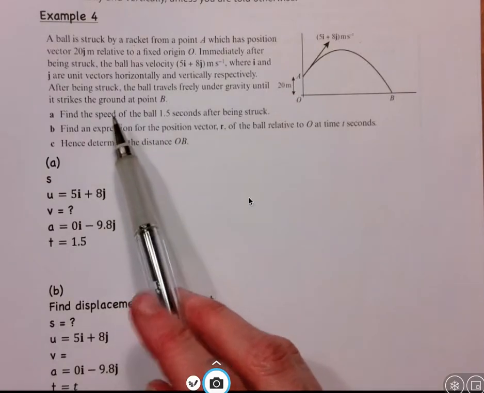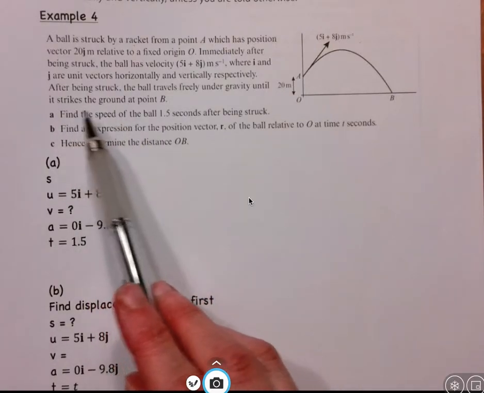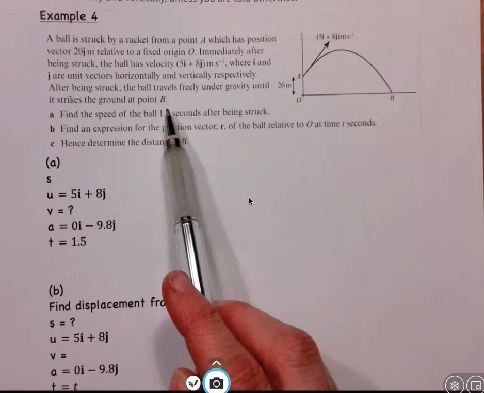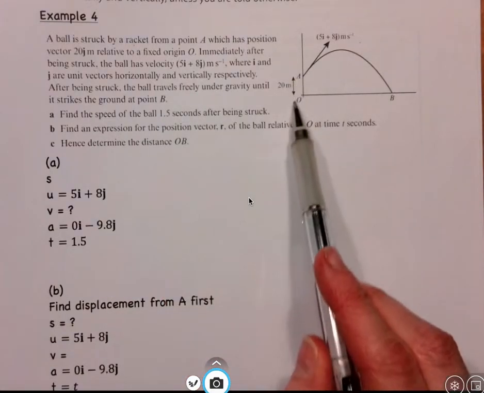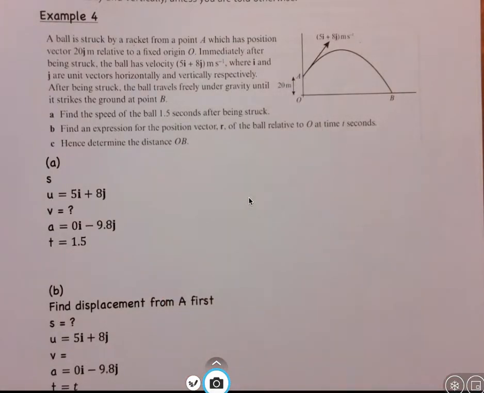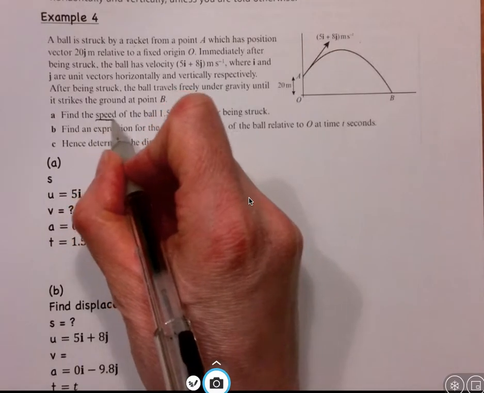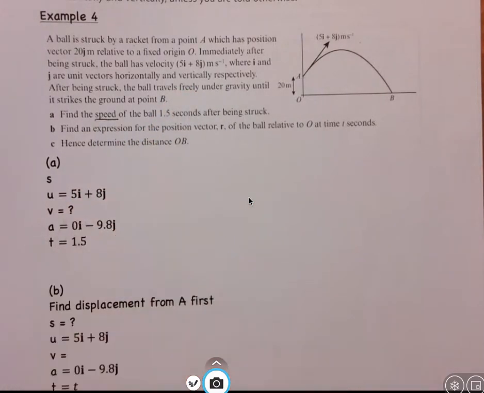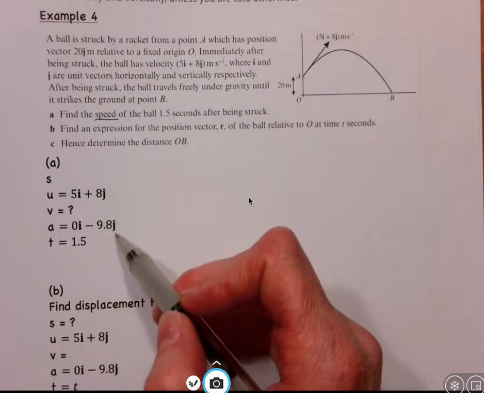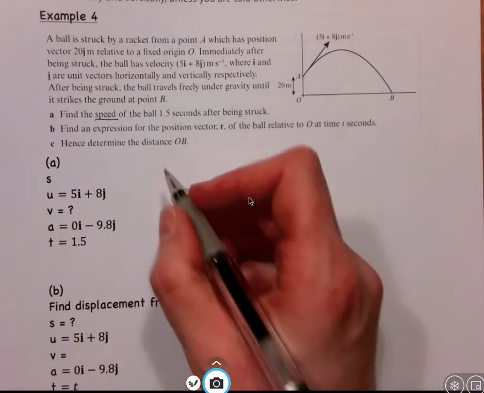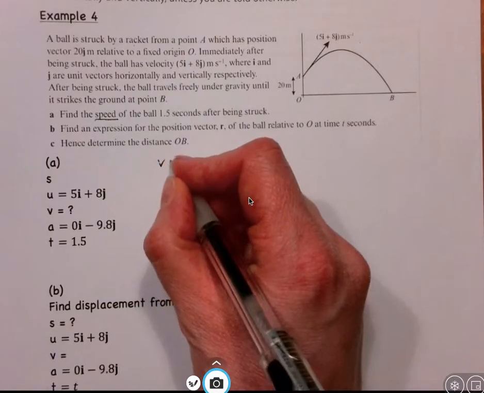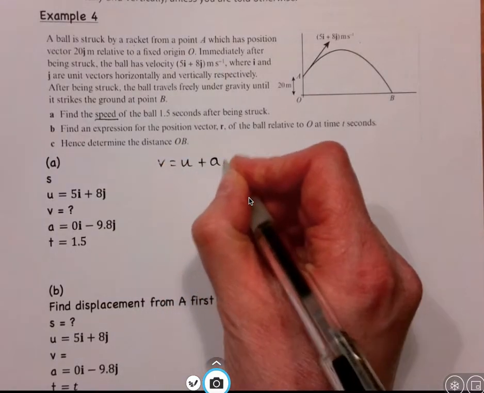The first question then says it strikes the ground at point B, so obviously B is going to be 20 metres below that striking point A. The first part of this question then says find the speed of the ball. So obviously if we want the speed of the ball, the first thing we need to find is what the velocity is. Okay, so if we look at the information we've now got, and I've put that down for you, hopefully you can see that we need to use v equals u plus at.